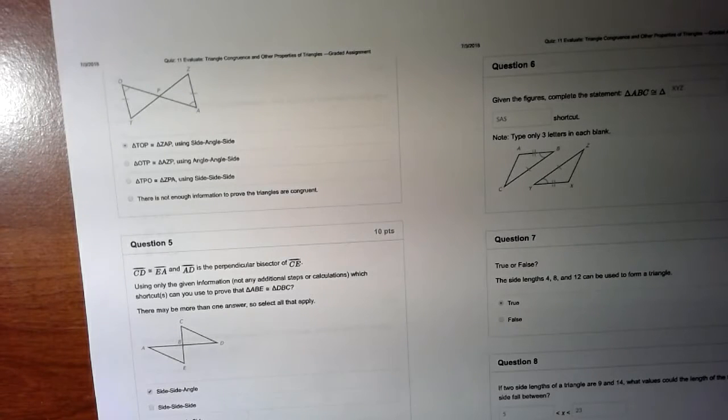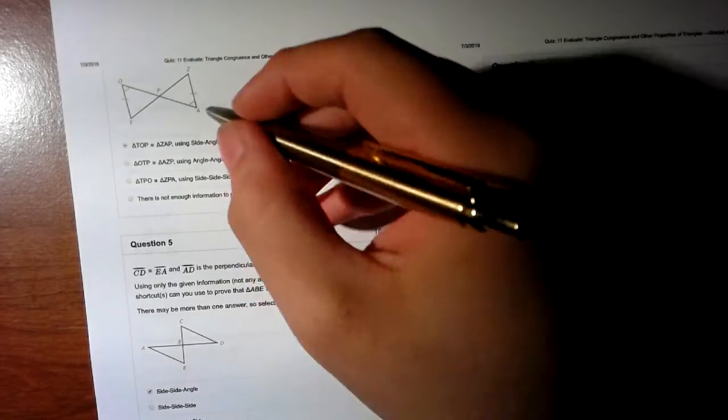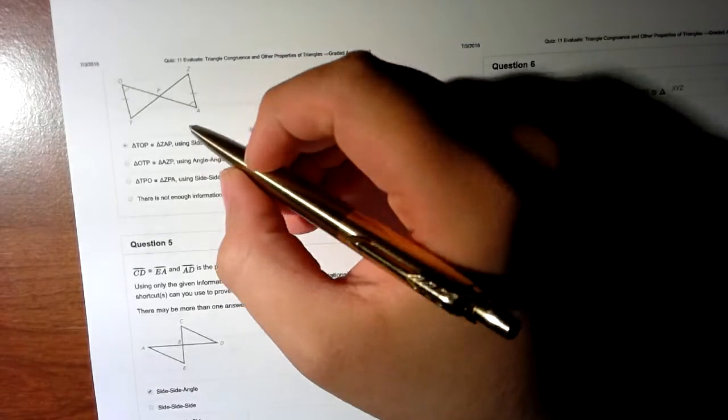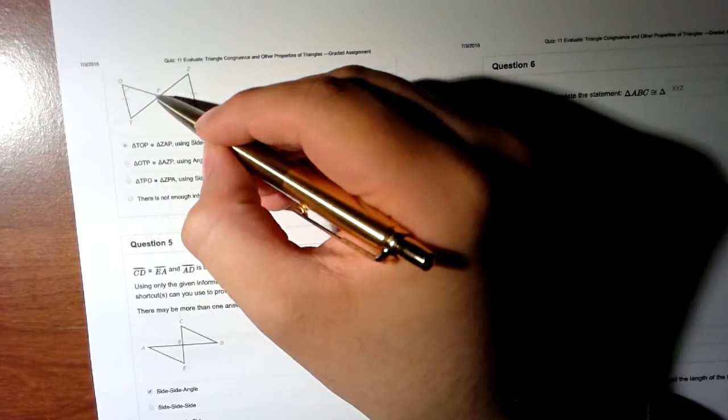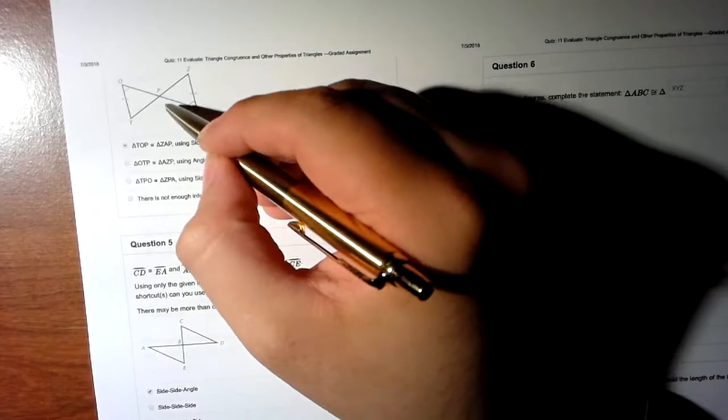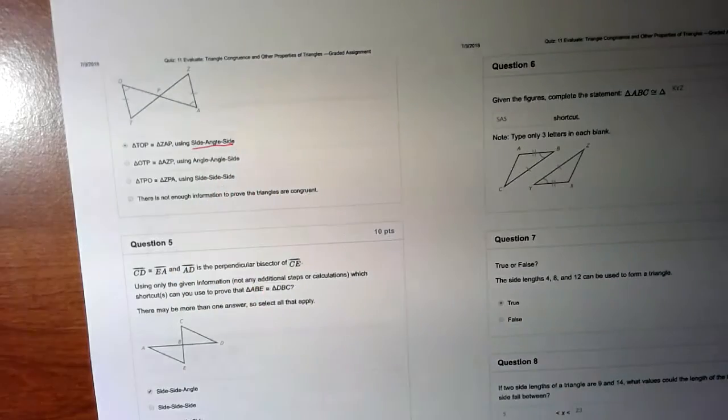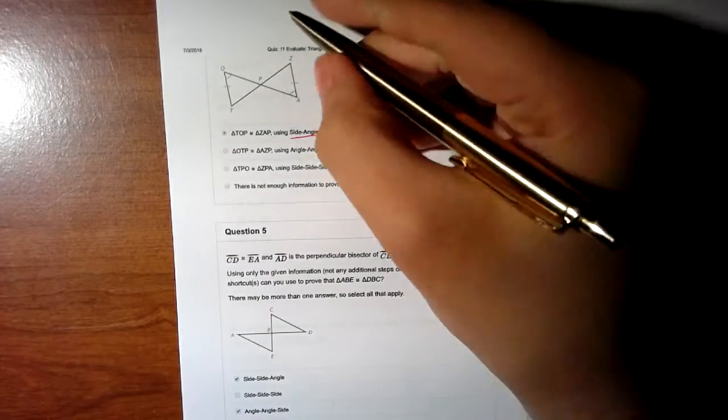Question 4. Why was this one wrong? Okay. So, what you're stating here is that triangle TOP is congruent to ZAP using side angle side. So I'm going to critique the proof here, or the argument.